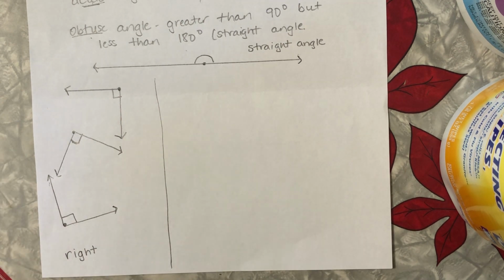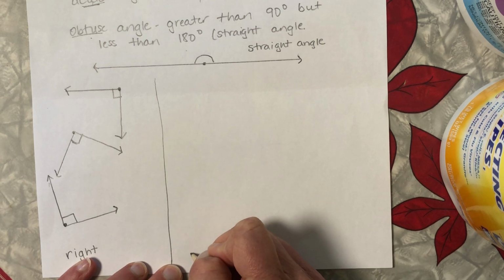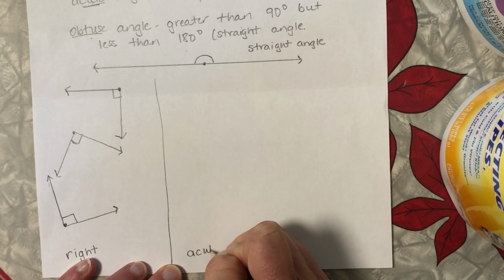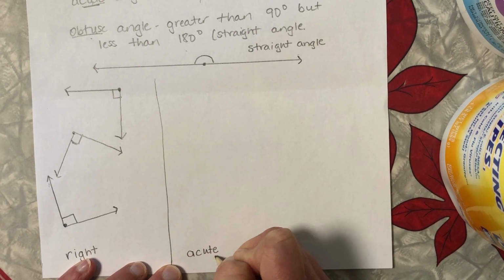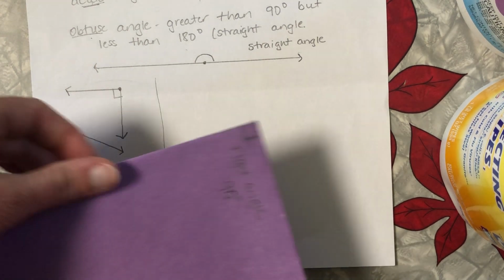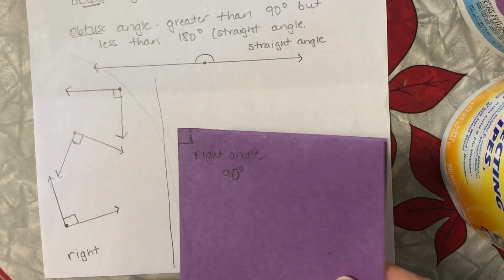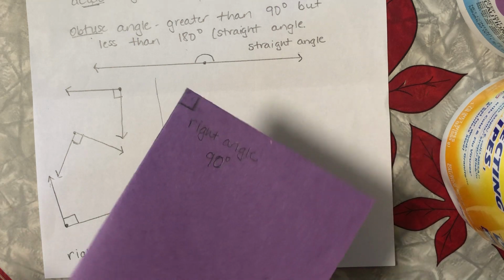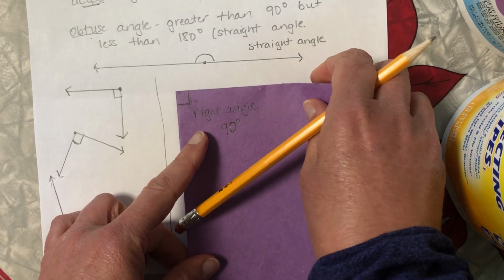All right, let's draw some acute little angles. I'm going to draw an acute. I'm going to think that this is acute. It's got to be less than my right angle. So I'm going to draw my first acute angle.